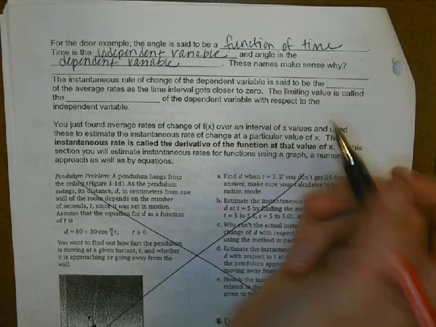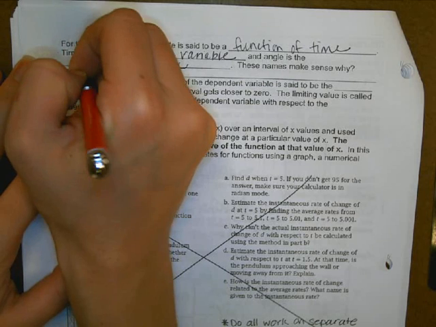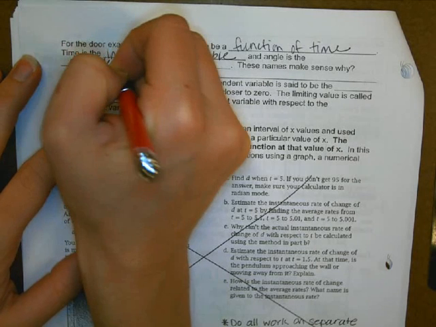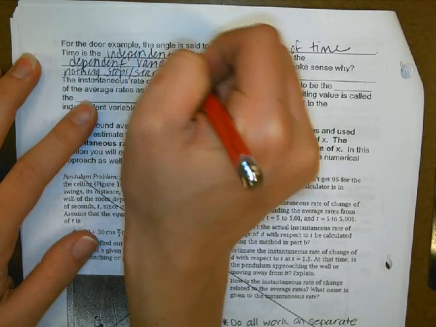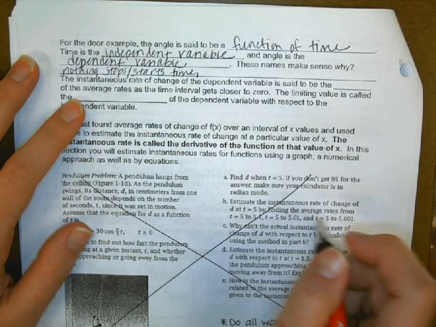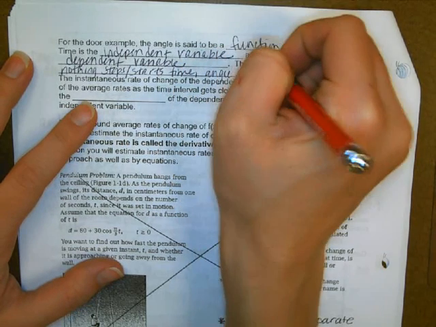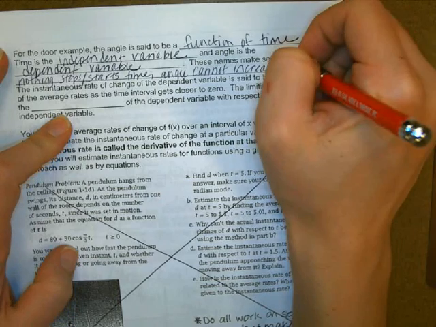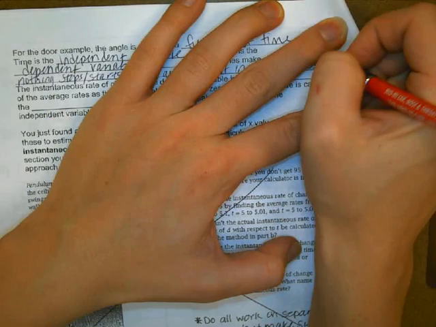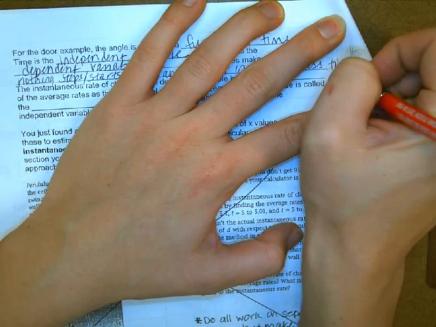Well, time is the independent variable because nothing stops or starts time. It's independent of everything else. And then the angle cannot increase or decrease unless time has passed. It's a logical conclusion we can make.